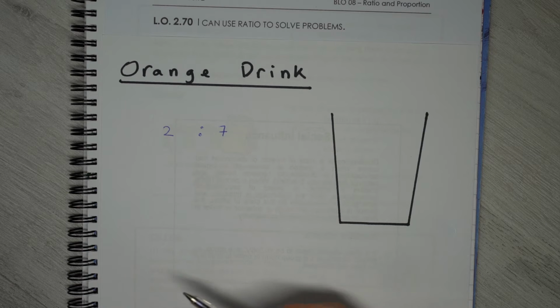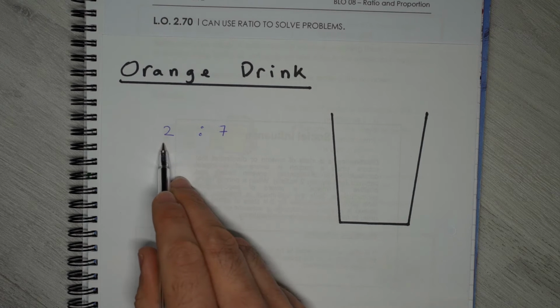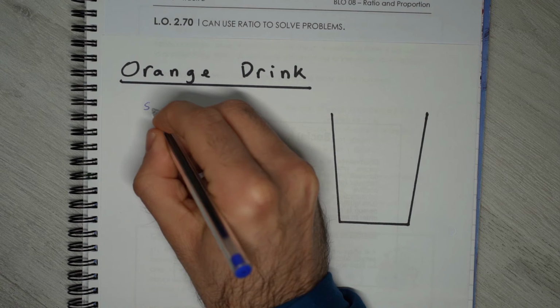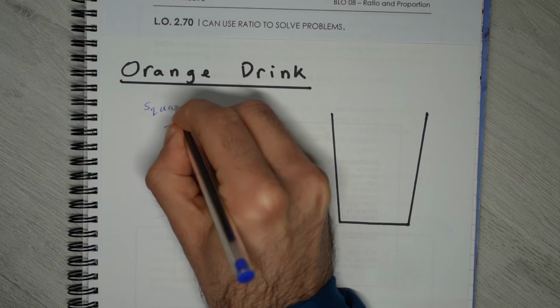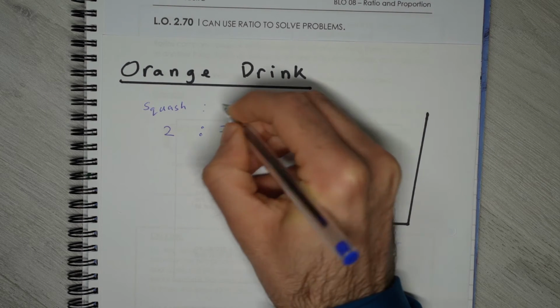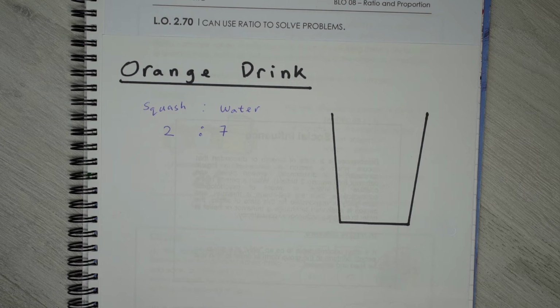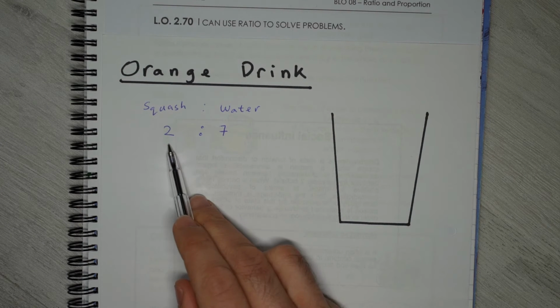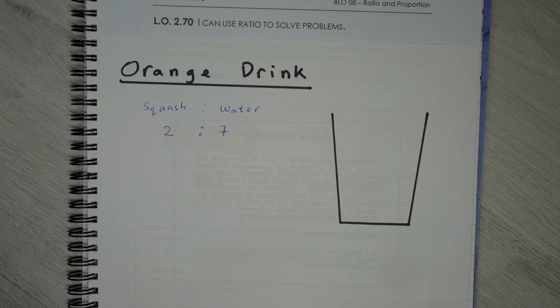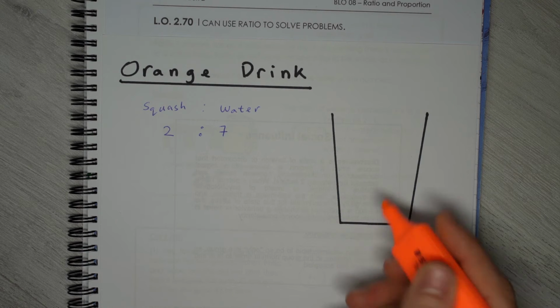So we need to give this ratio a title. I told you that we need 2 parts squash, so here I'm going to write squash is to water. So for every 2 parts of squash, I'm going to use 7 parts of water. Let's say that we have a glass here.